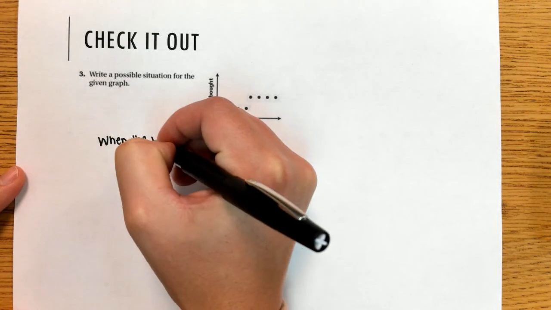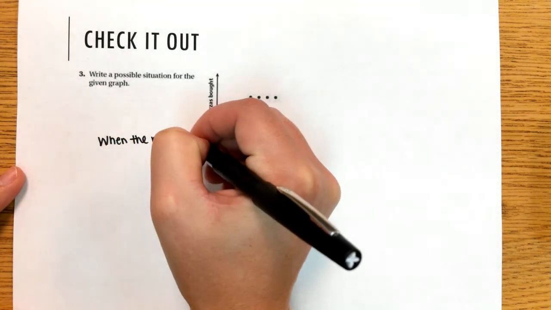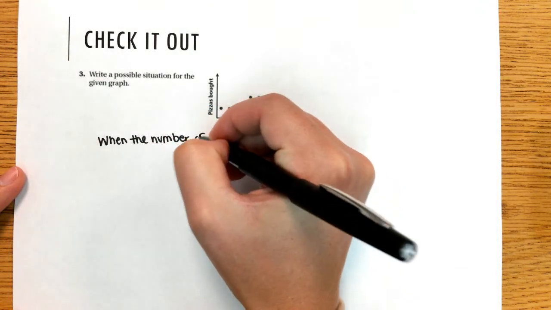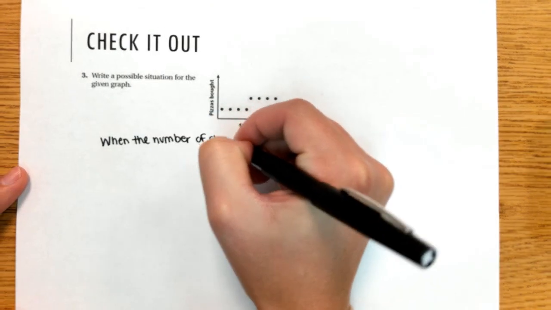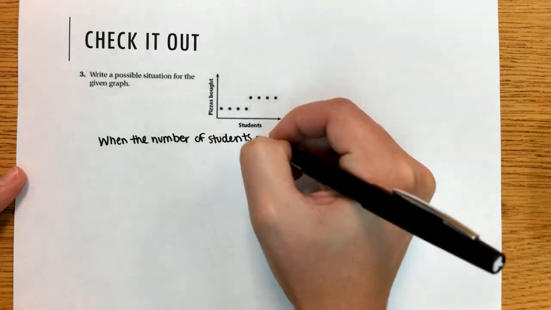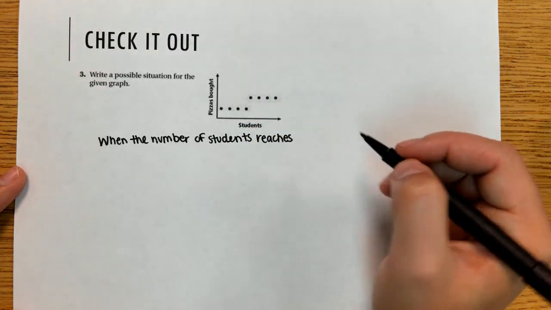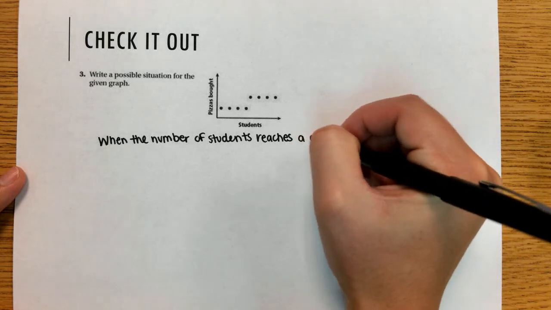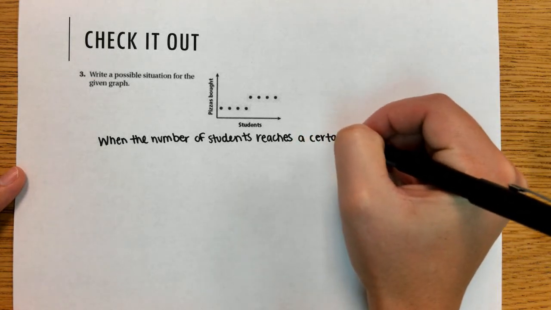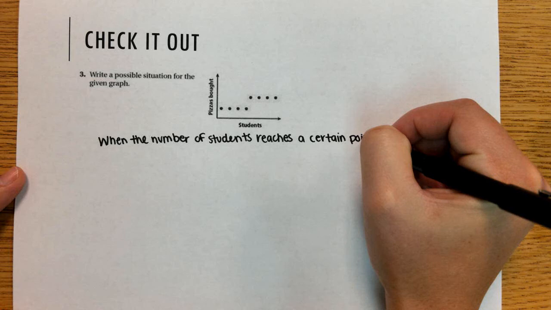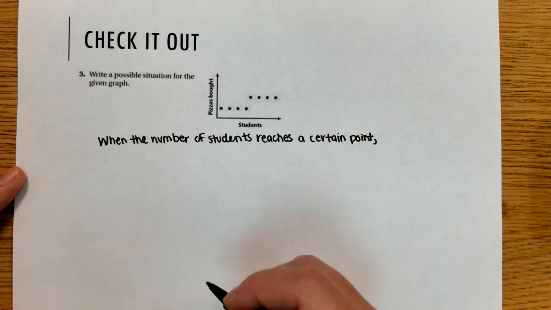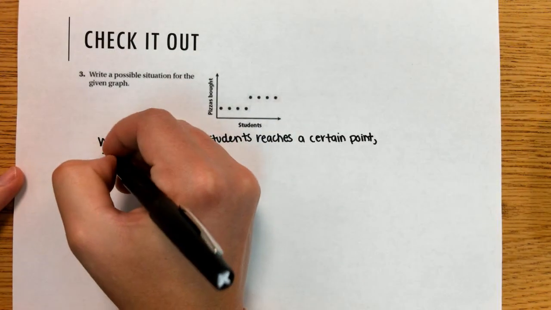when the number of students reaches a certain point, the number of pizzas bought increases.